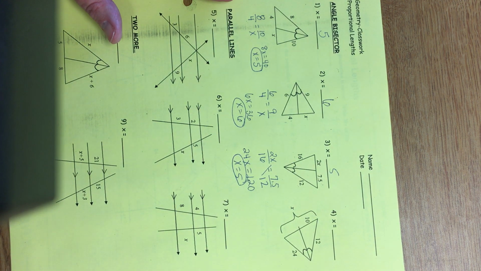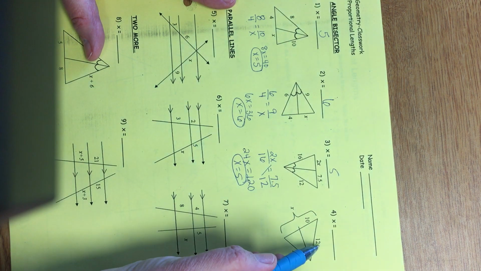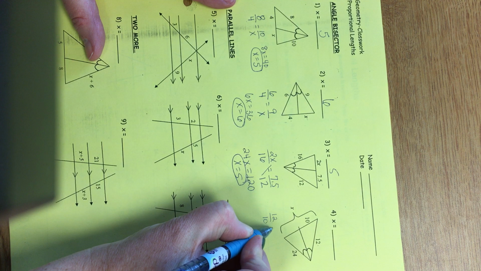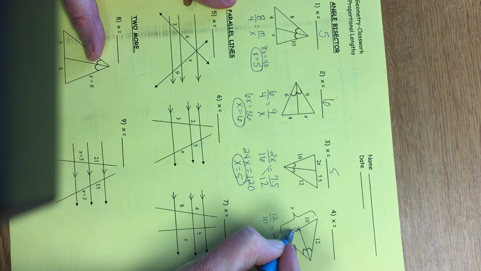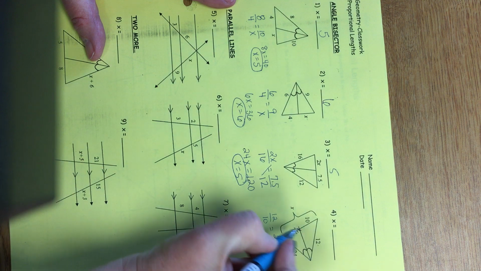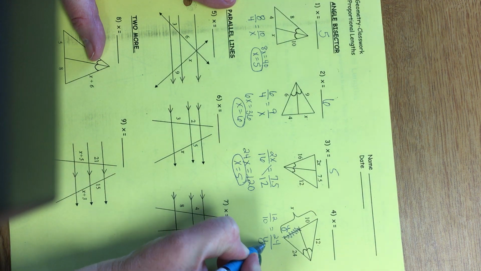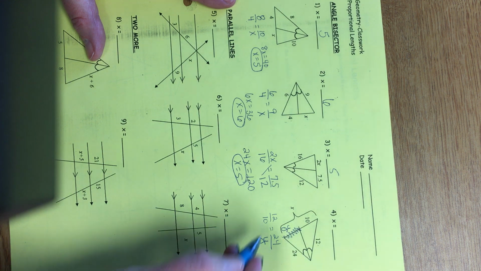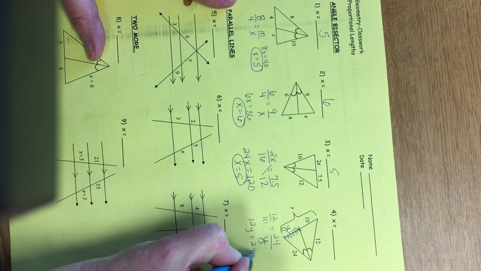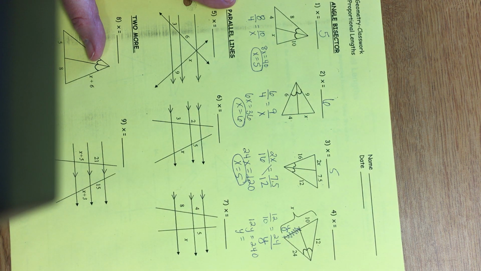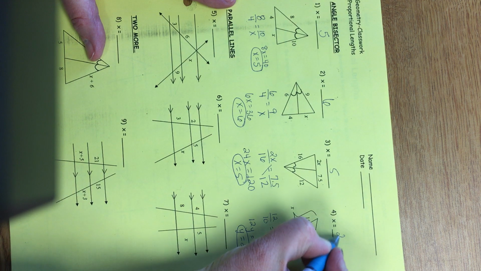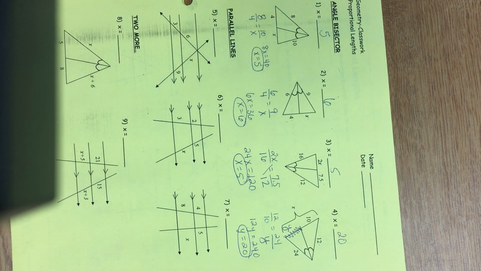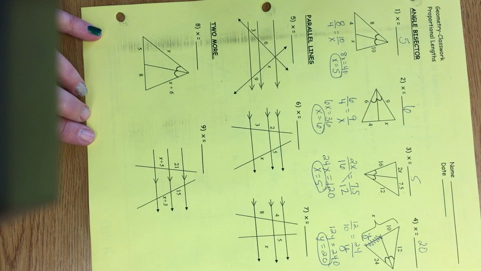And the last one, it looks like 12 would go over 10, and 24 would go over, I don't have this section, so I'm going to put a y in there and just use y. After I find y, I can add 10 and y together to get x. So cross multiply, 12y equals 240, y is 20. Good job. So now we just applied the angle bisector proportion rule. Do those 4 problems.